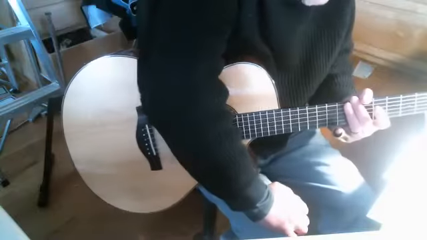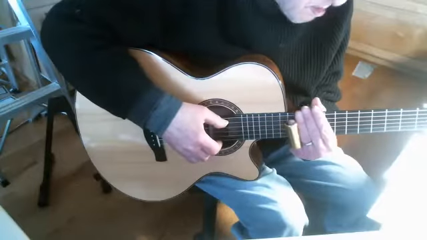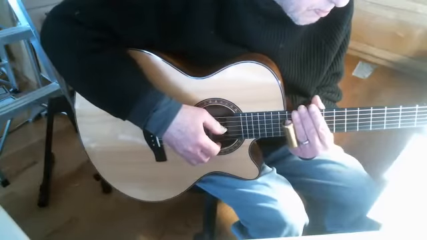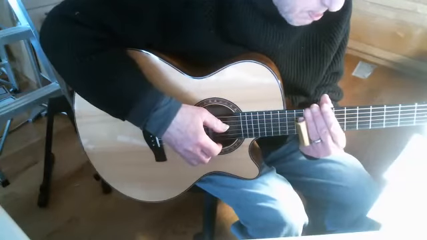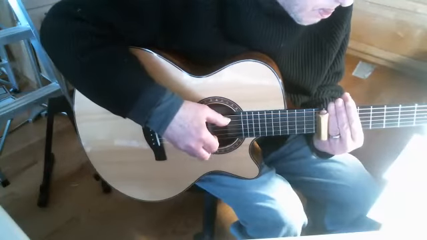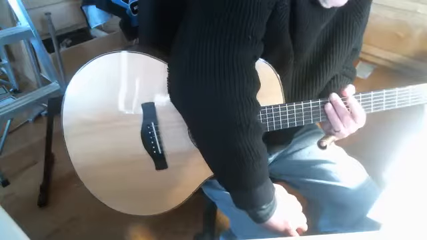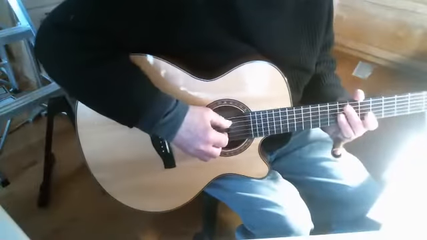Yeah, so see those two measures, the third and fourth measures of the B section? So you've just got a little melody all being played on the top two strings with just the open bass note, right? So I think you'll be able to figure that out.